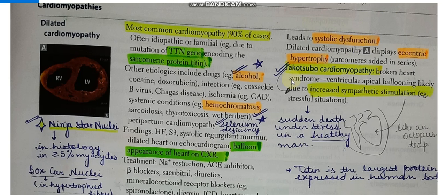Then we have the findings. Finding is there is heart failure. Why heart failure? Because the heart is not pumping efficiently. Then there is S3, because in heart failure you can get S3. You can just remember it like that.